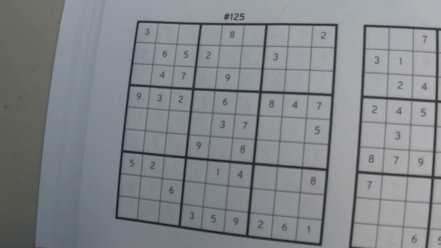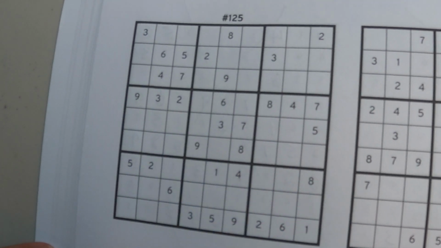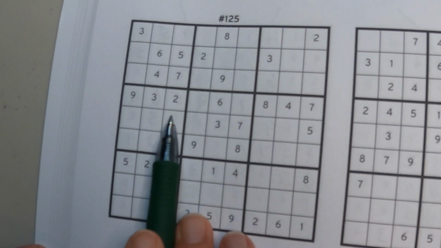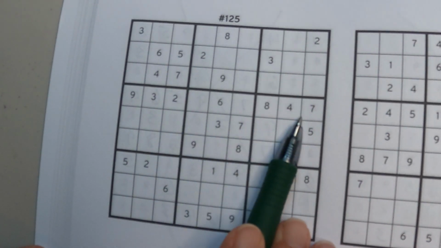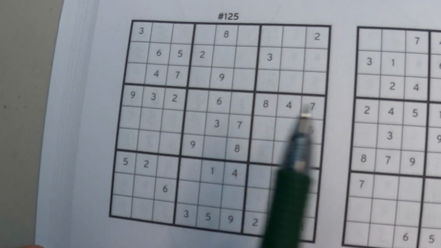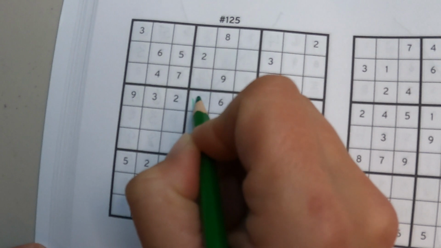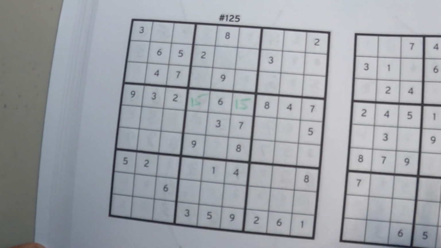Looks like for today we're going to be working on number 125. So let's start with this row here. Looks like we're missing a 1 and a 5. I don't see any help. So 1, 5, 1, 5.